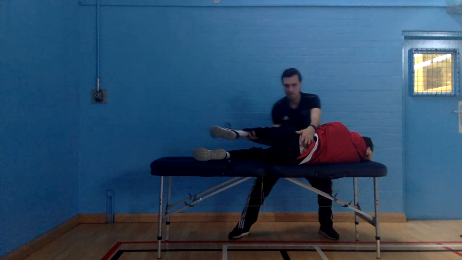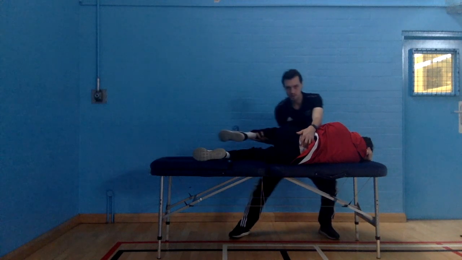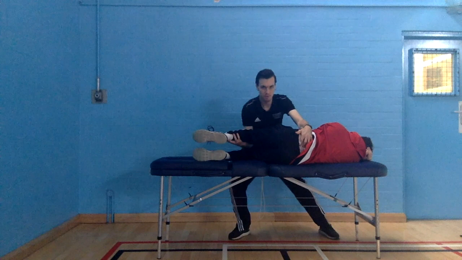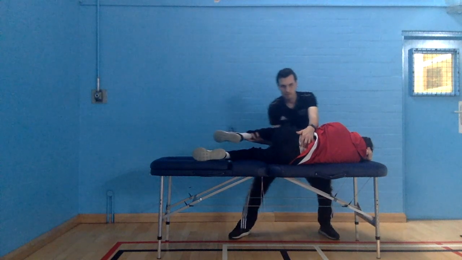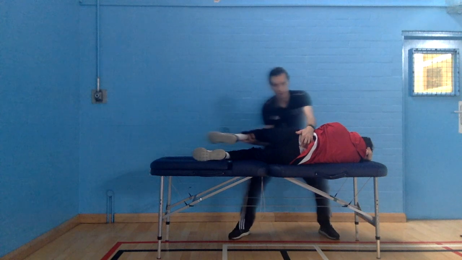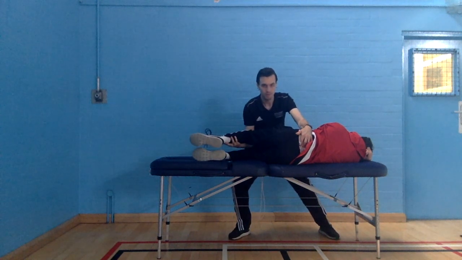And for flexion, I'm just taking the knee in towards the chest. Nice kind of smooth movement. And with my left hand on Tom's back here, I'm just feeling for where the movement's coming from. So because we're going into flexion, it should feel like the gaps between each spinous process get wider as I go into flexion, and they close together as I come back towards neutral.